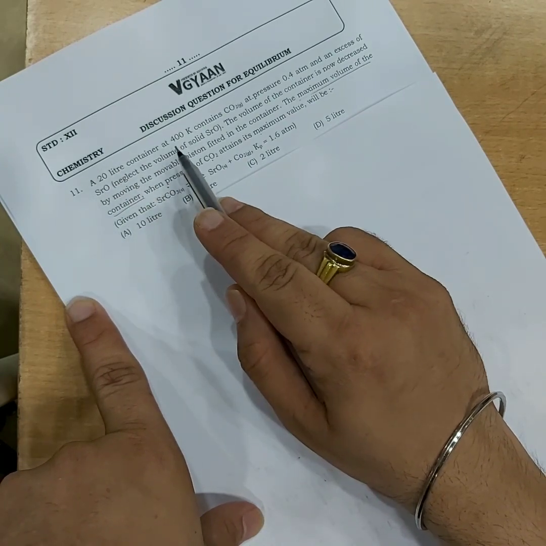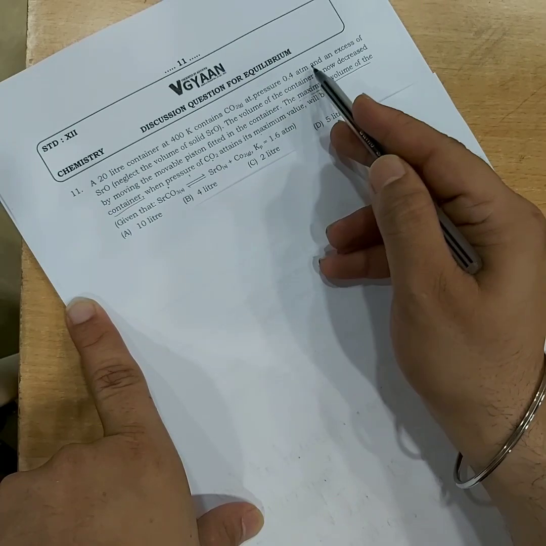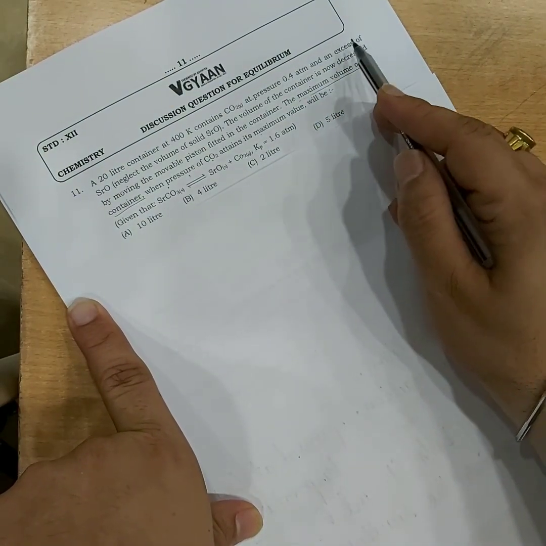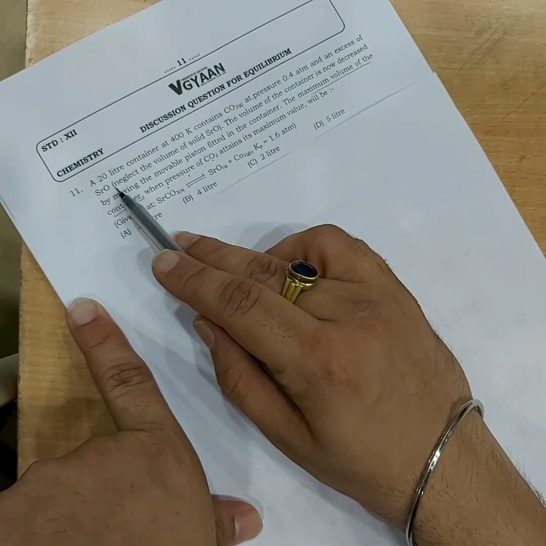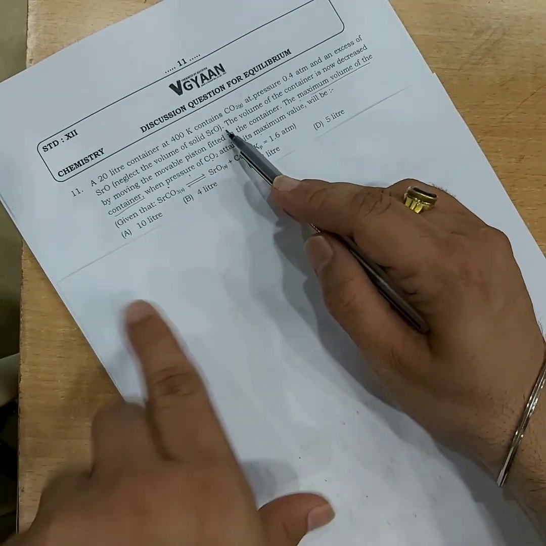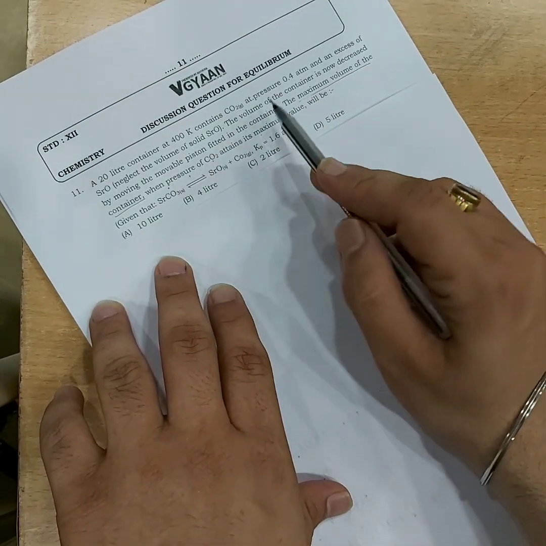A 20-liter container at 400 Kelvin contains carbon dioxide at a pressure of 0.4 atmospheres, and an excess of strontium oxide. What is mentioned over here in the bracket is to neglect the volume of the solid strontium oxide. Now the volume of the container is decreased by moving the piston.